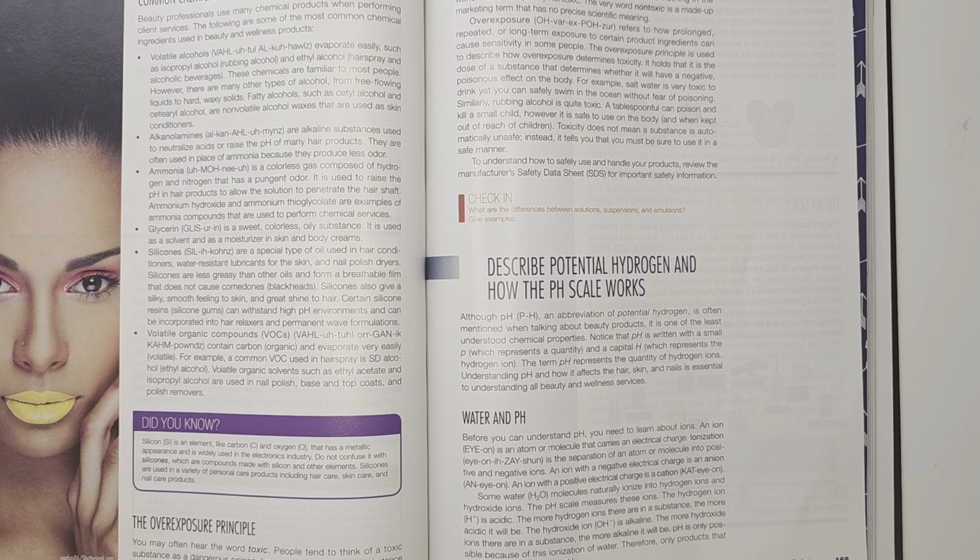Silicones are a special type of oil used in hair conditioners, water-resistant lubricants for the skin, and nail polish dryers. Silicones are less greasy than other oils and form a breathable film that does not cause comedones, which are blackheads. Silicones also give a silky smooth feeling to skin and a great shine to hair. Certain silicone resins, silicone gums, can withstand high pH environments and can be incorporated into hair relaxers and permanent wave formulations.